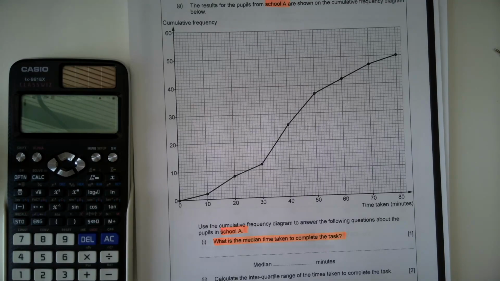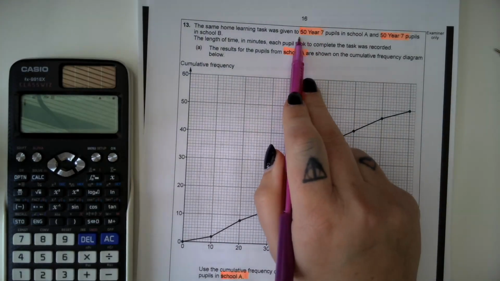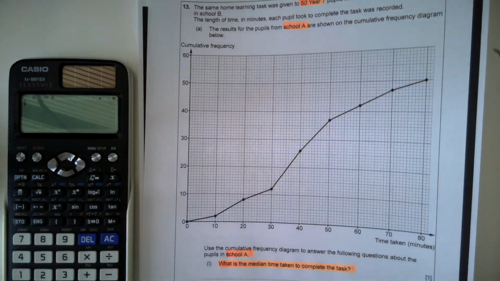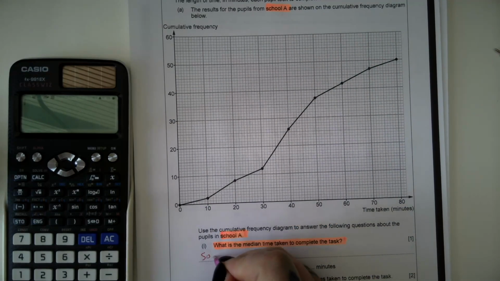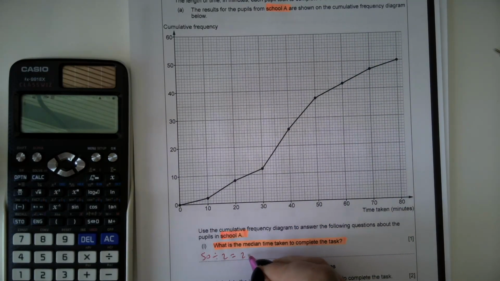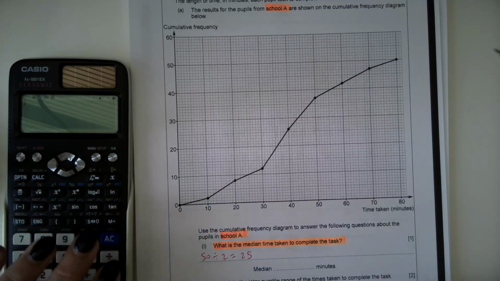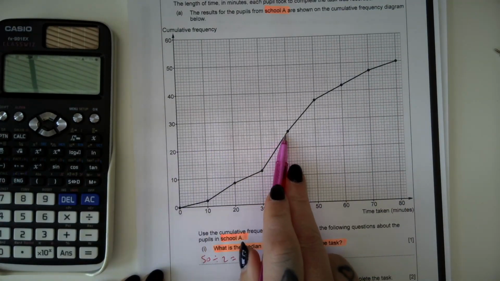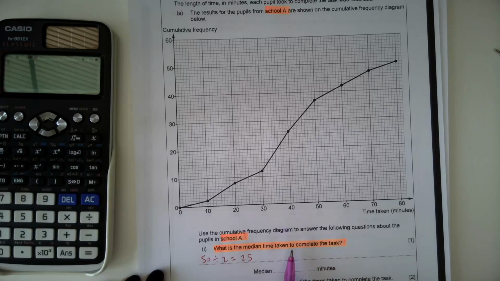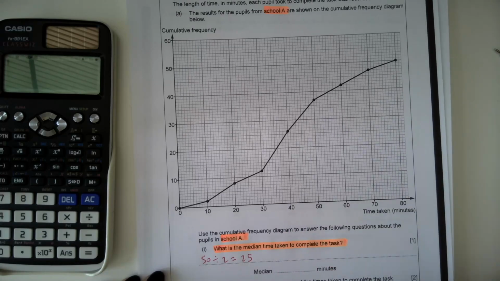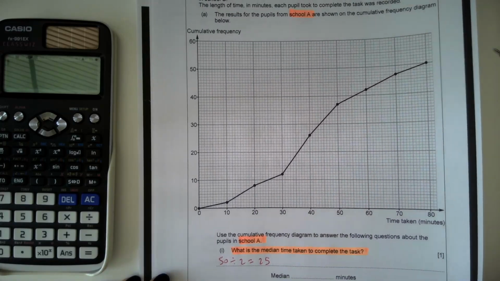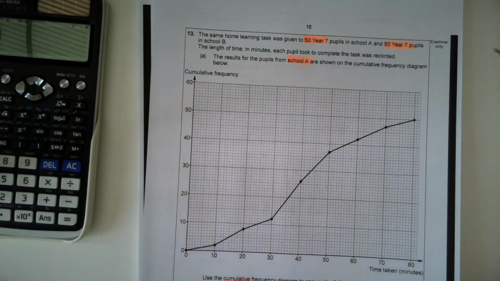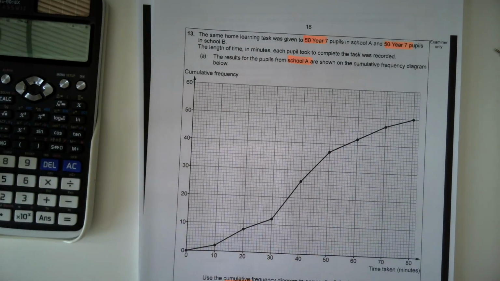So median is middle. Now we have 50 pupils in total. 50 divided by 2 is 25. Again, do that on your calculator if you need to. So we're going to read across from 25 on our graph and then down to see what the median time taken is. Now we need to use a ruler. I'm going to use a pen so that you can see my lines really clearly on this grid. I recommend you use a pencil just to be safe.